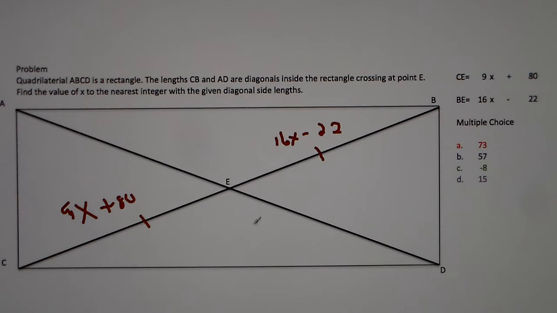So I subtract 9x from both sides, and we add 22 to both sides, so you get 102 equals 7x. Divide both sides by 7. 102 divided by 7 gets you 14.57, and 14.57 rounded to the nearest whole number is D, 15.